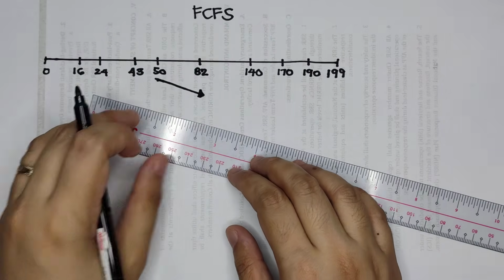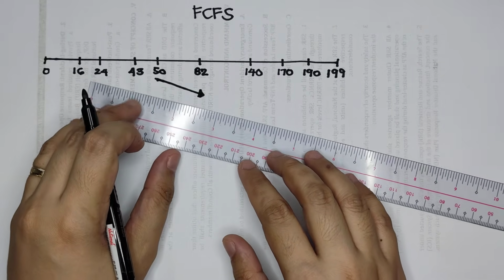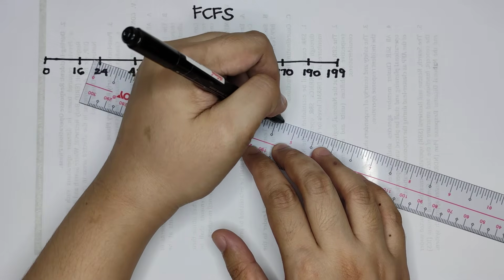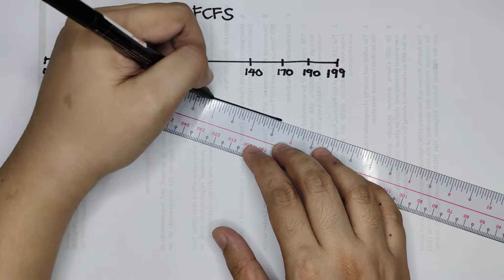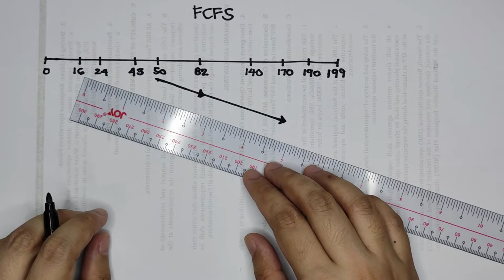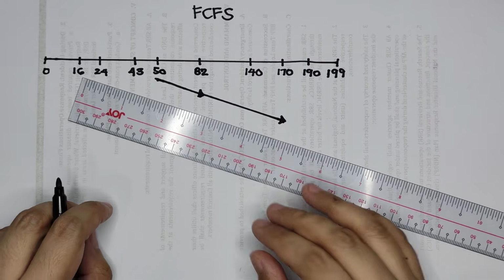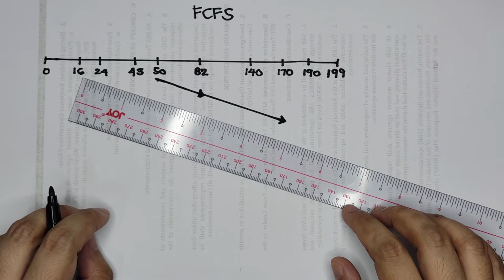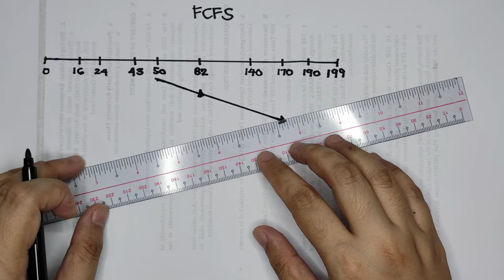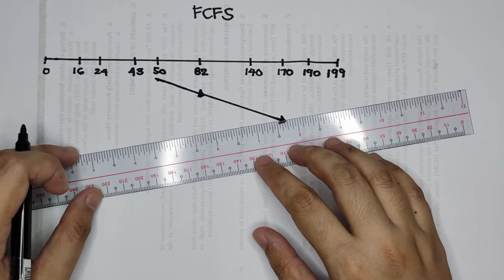Next to 82 we have 170. So 170 is here. Let's draw a line, then draw an arrow. Next to 170 we have 43. So 43 is here, so it's going to go back.